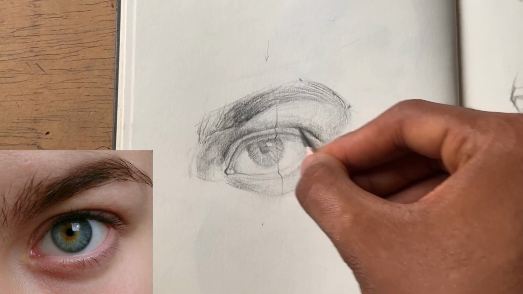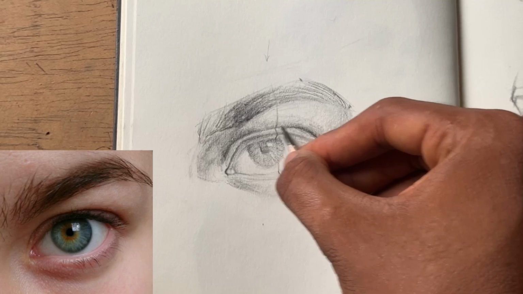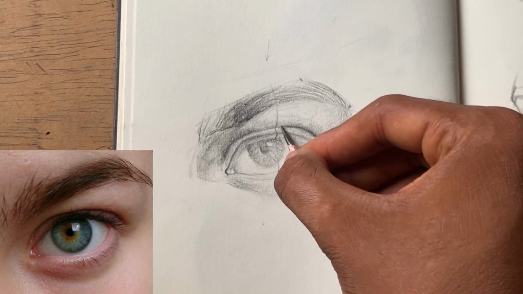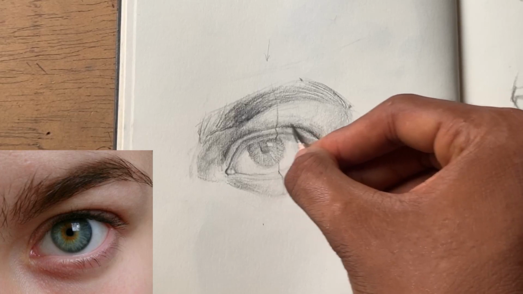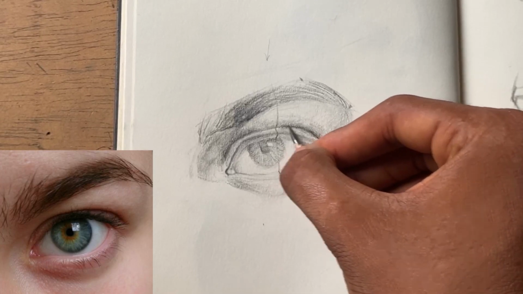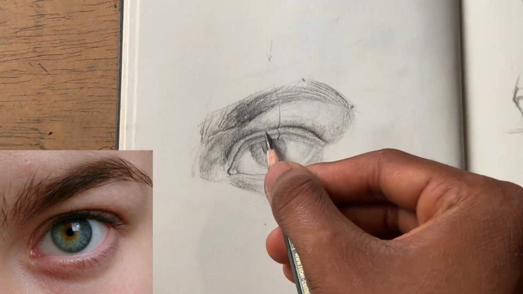Drawing this shape here can be very tricky. So what I like to do is start from the darkest and then add less pressure the more I go up, or around the contour of that dark value.